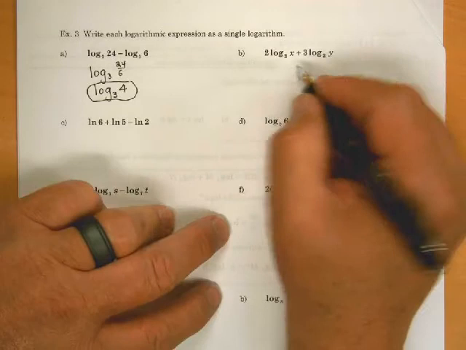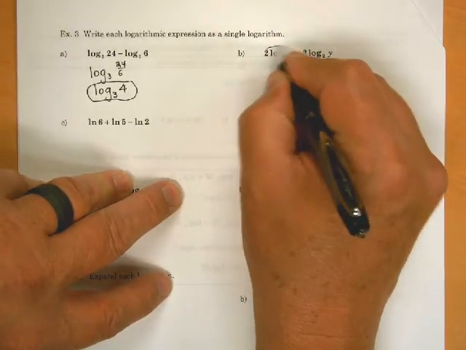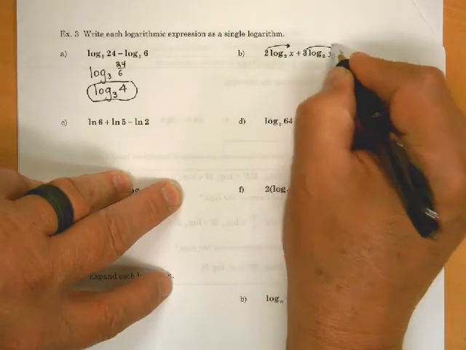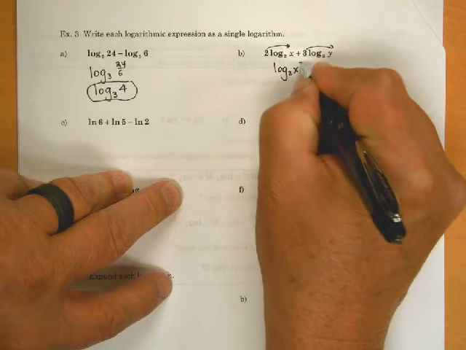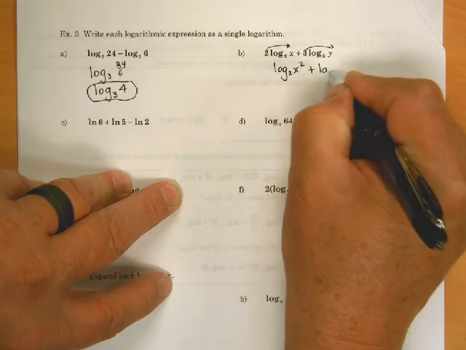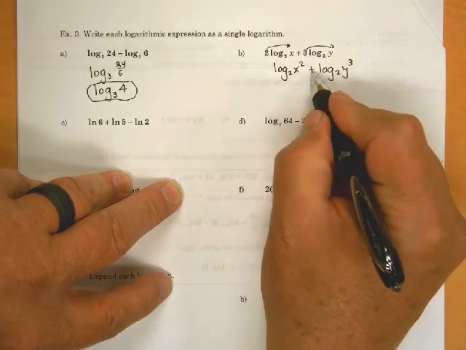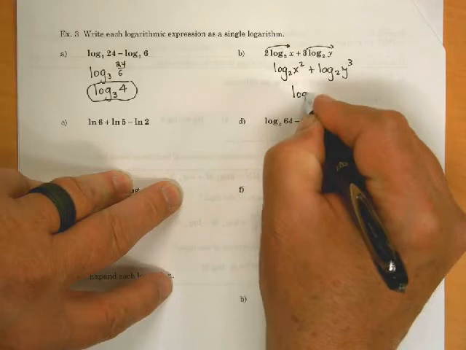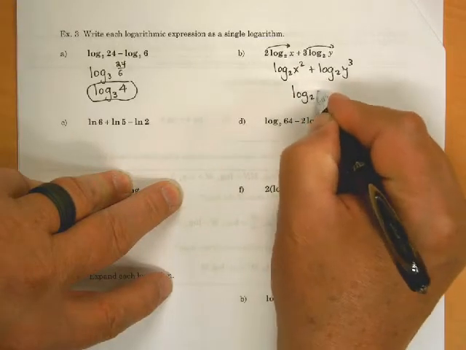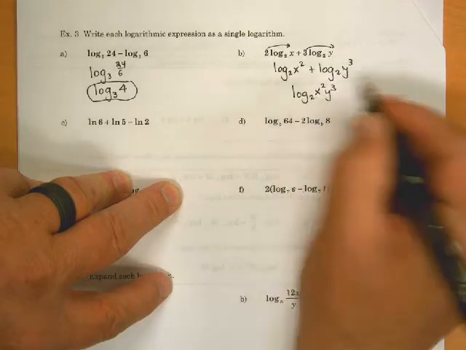Okay, on this next one here, we're going to first of all take these two multiplications and make them powers. And that's the power rule in action. Log base 2 of x squared plus log base 2 of y cubed. And then the plus sign gets traded in when we consolidate for a multiplication, which is a product. So we're using the product rule now, and we're done with that problem.